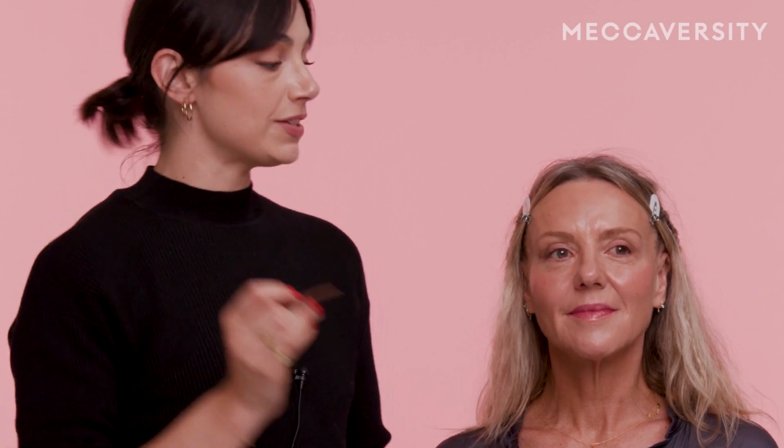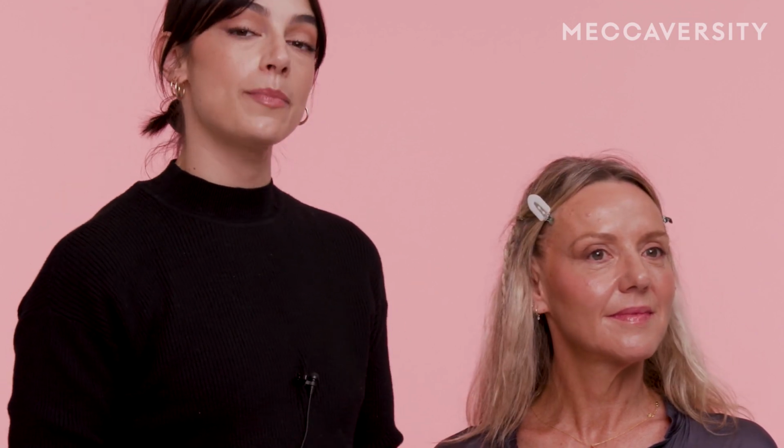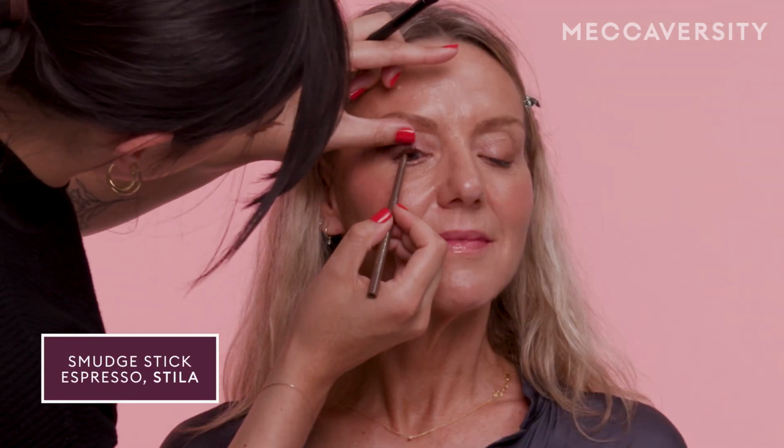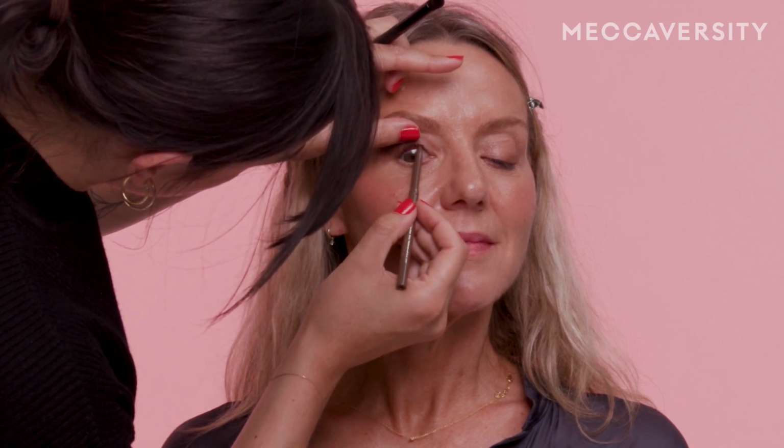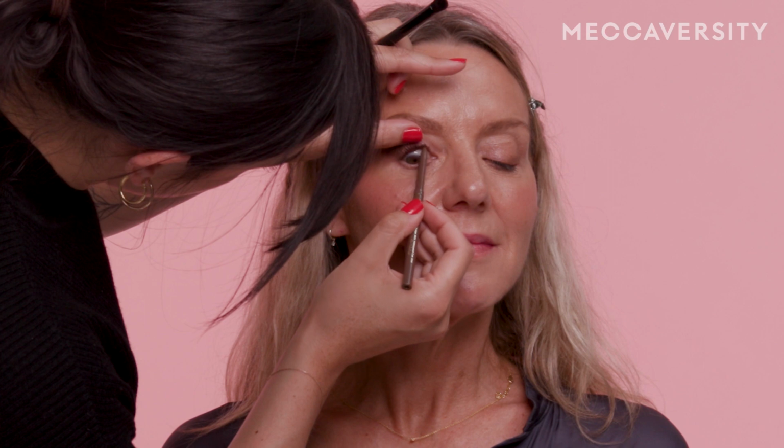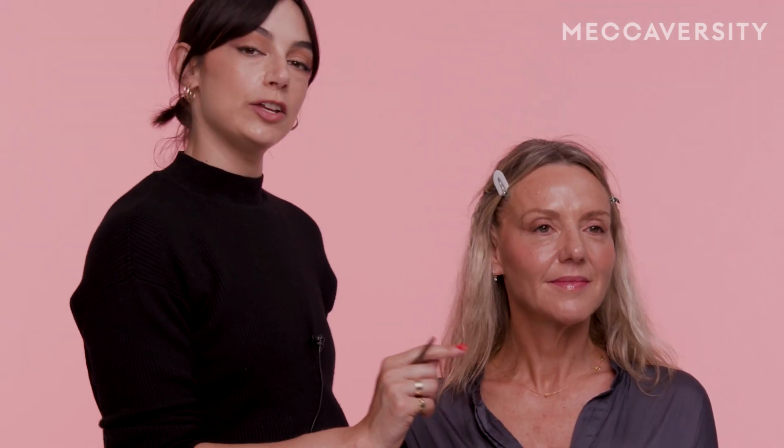Sylvia has a nice amount of space between her lashes and her crease, so we will do a little bit of liner on top. But a great tip if you don't have a lot of space, like myself for example, is I really like to tight line, which is adding a little bit of liner just to the fleshy part under your lashes. This is going to make the lashes look thicker without taking up too much of that space. So as you can see, adding that little bit of tight line has just made the lashes look a little bit more voluminous and just given a little bit more definition to the eye.